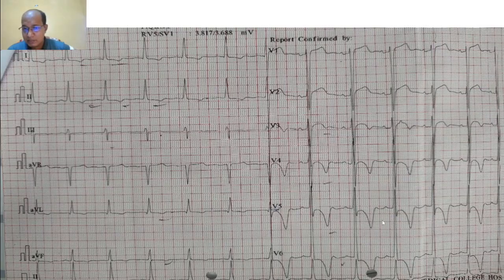What does the strain pattern signify? It signifies cardiac ischemia actually. So left axis deviation with features of left ventricular hypertrophy with a strain pattern, and a strain pattern most importantly in the lateral leads, that is standard lead 1, aVL, V4, 5, 6.